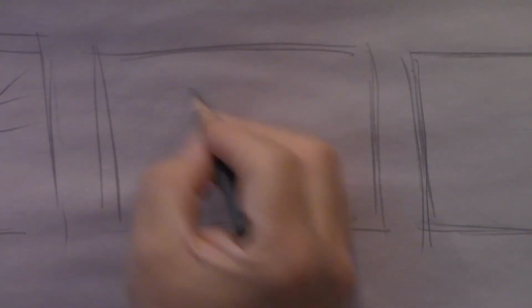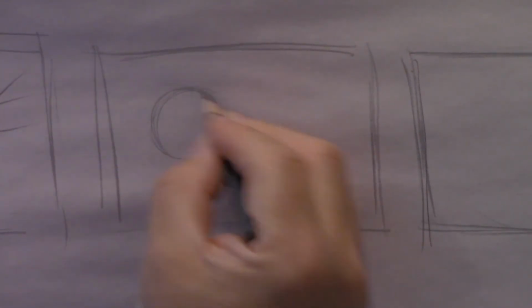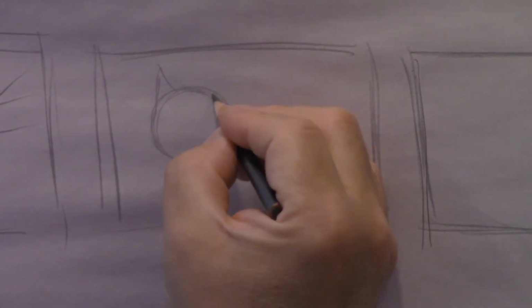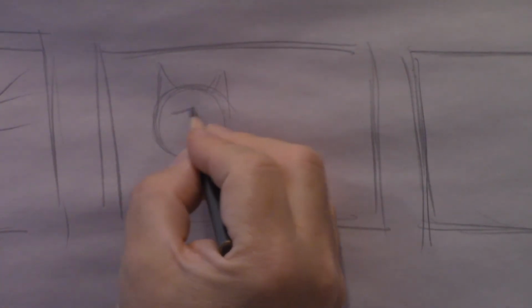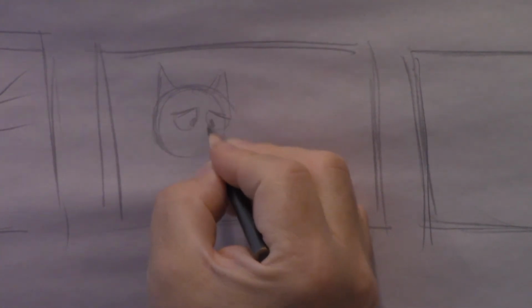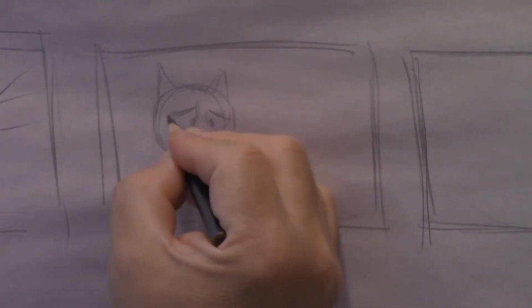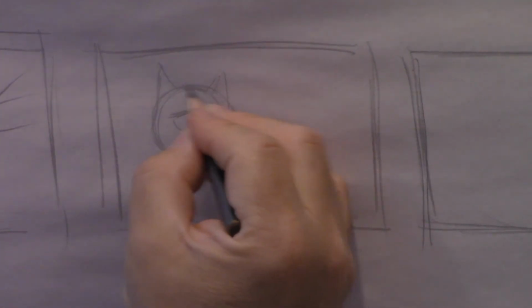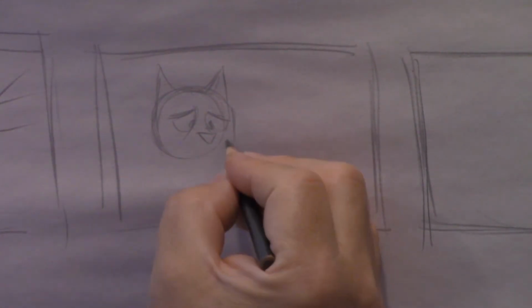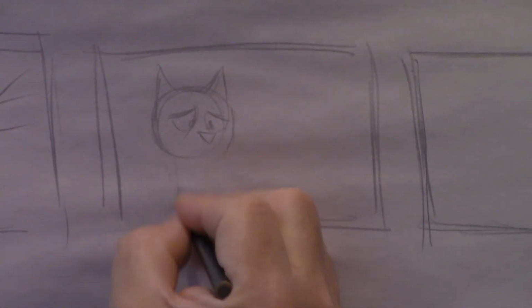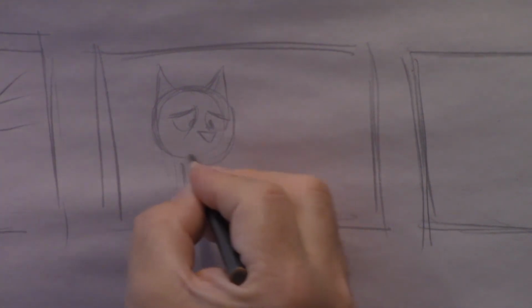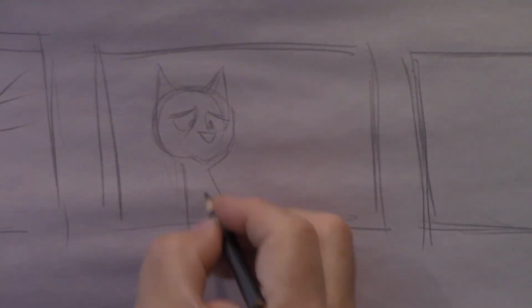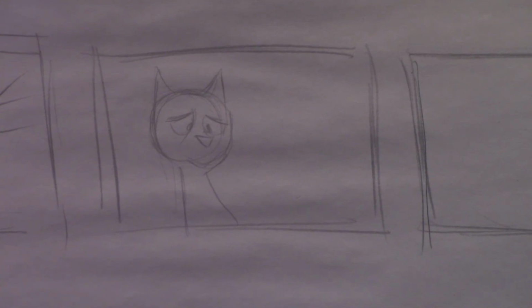So in the next panel, we need a reaction shot. We're going to show that he's upset. We'll do another close-up here, and his eyes are going to be the same little half-moon shapes. He's tired. Oh, it'd be fun to do a whole page of these and just all the different ways he could go. That didn't work either. We get just a simple reaction shot.